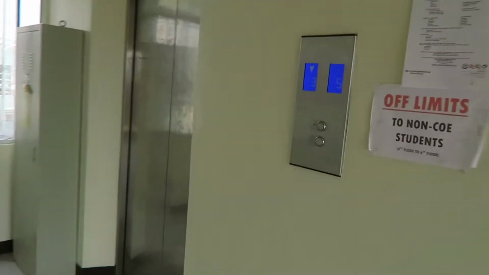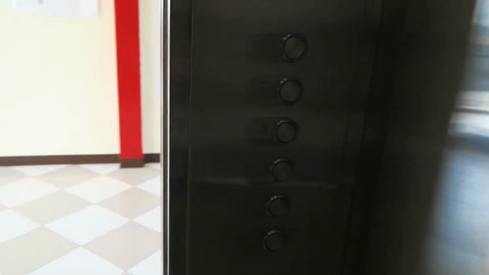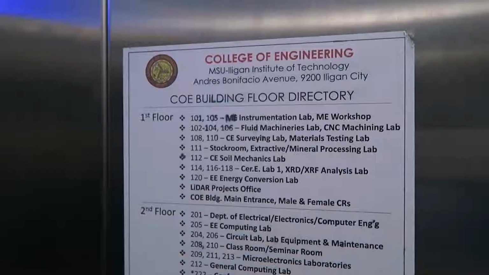Hello guys, we are now on the 4th floor of the COE building. So, let's check the new elevator. Let's ride. We go to the ground floor.